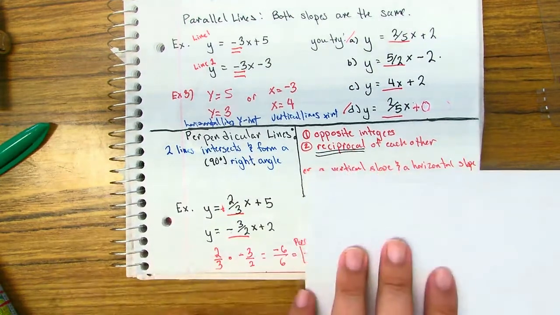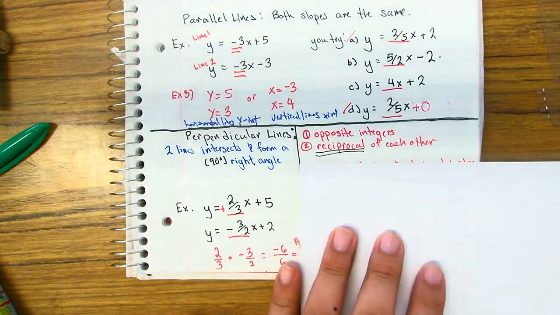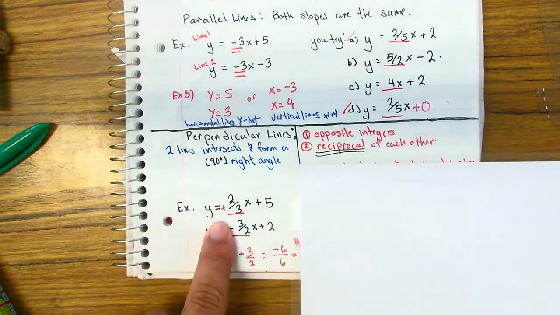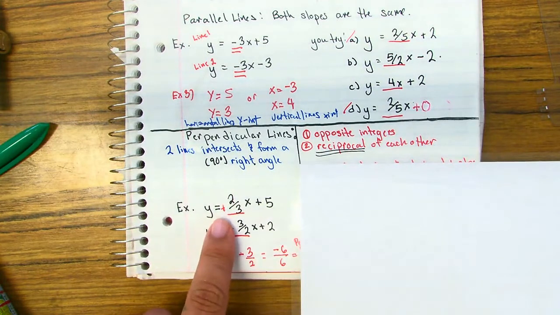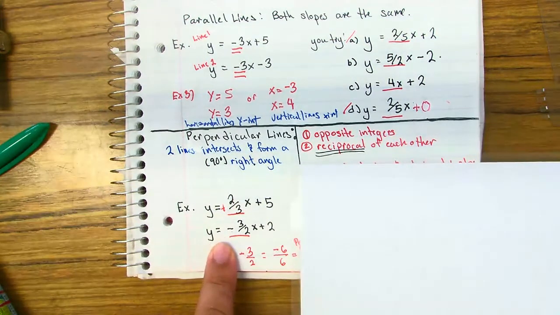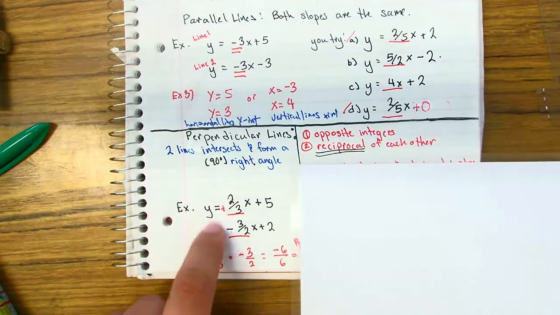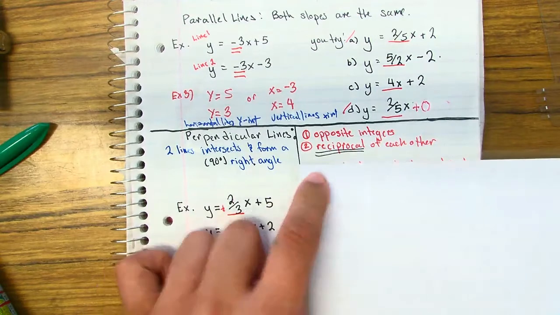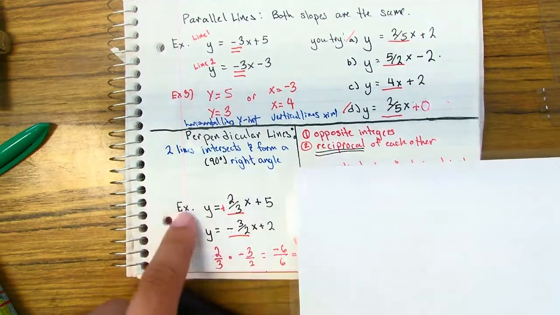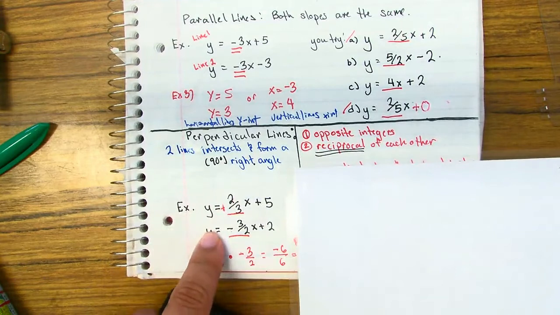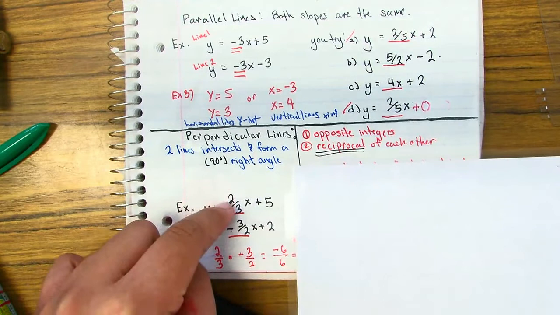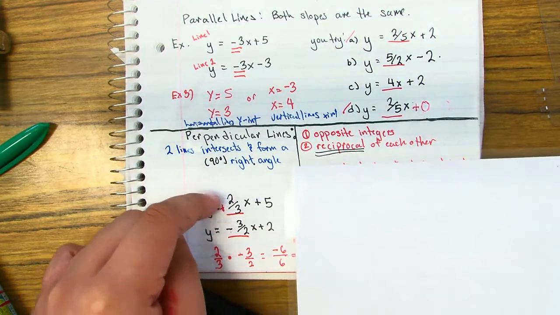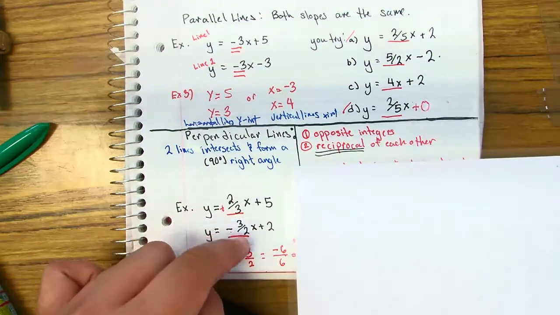So here's an example of how you can determine if they are perpendicular. Here you have a positive 2 over 3x plus 5, a positive 2 over 3. Again, I'm just looking at the slopes. Here you have a negative 3 over 2. If you're looking at this, you're really looking at the conditions. Are they opposite integers? Yes. One's a positive, one's a negative. Are they reciprocals of each other? Reciprocal means if it's 2 over 3, then the reverse form of 2 over 3 is 3 over 2.